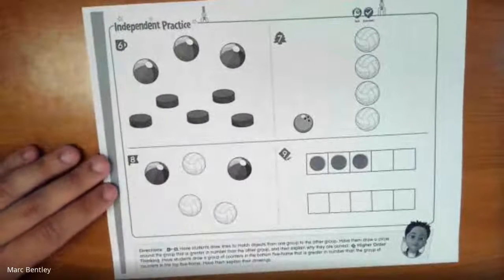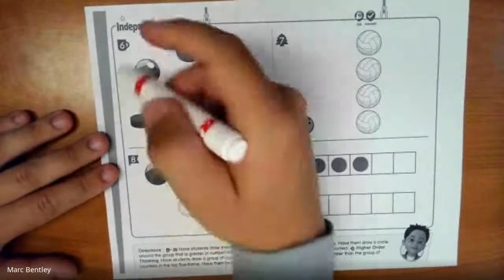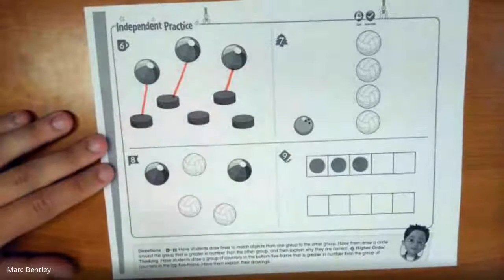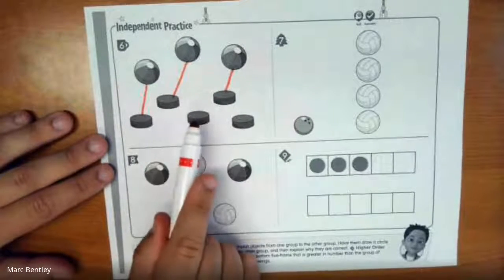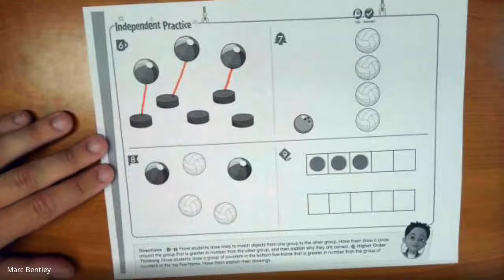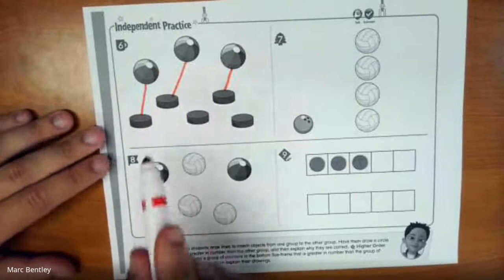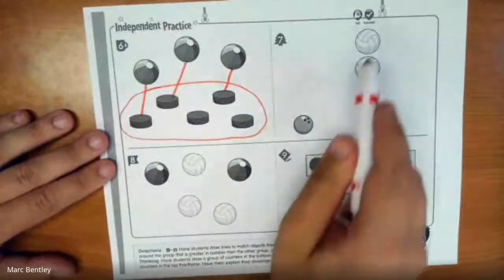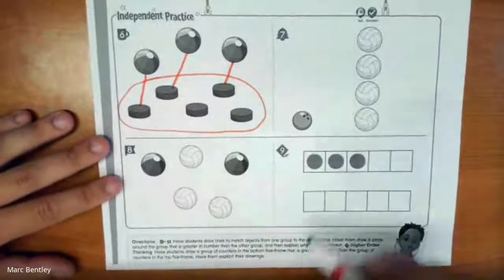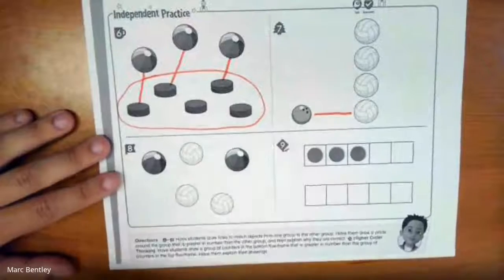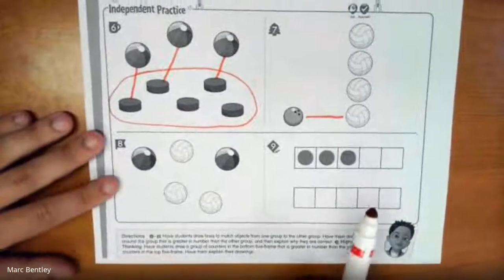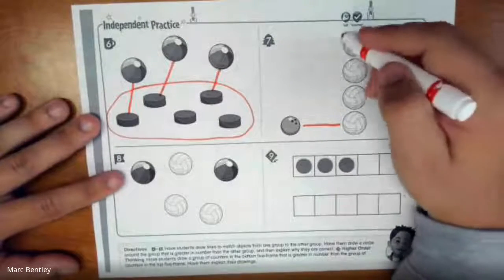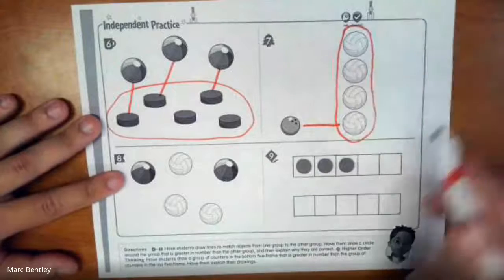Okay, looks like we got beach balls and we got hockey pucks. If I match them up, I can see that I have more hockey pucks than I do beach balls. So the number of hockey pucks is greater than the number of beach balls. Over here, I've got bowling balls and volleyballs. I can only match up 1 of the bowling balls. Therefore, the number of volleyballs must be greater than the number of bowling balls.